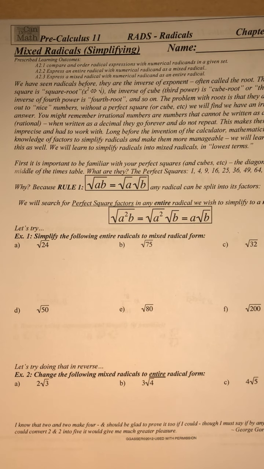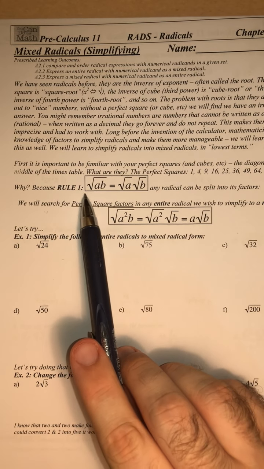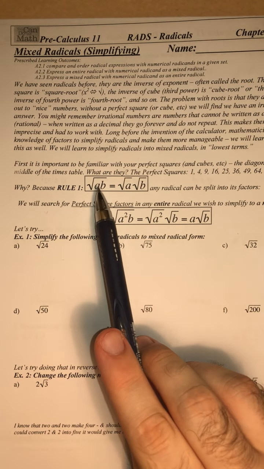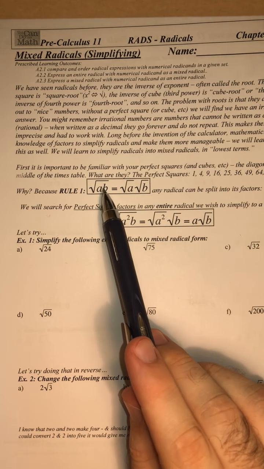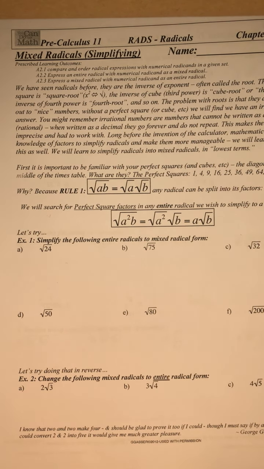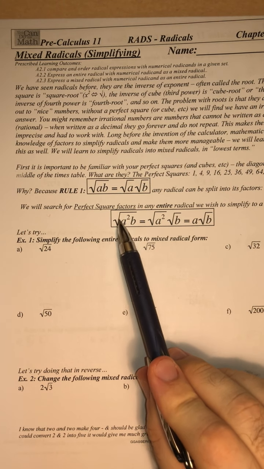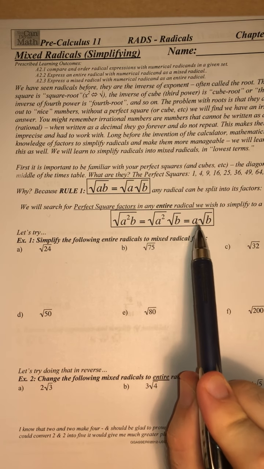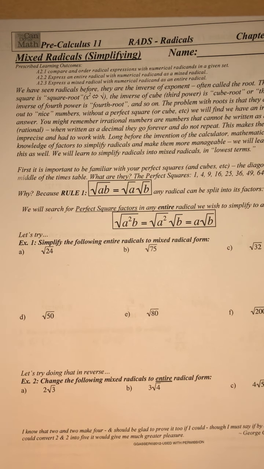The reason why we want to do this is because using rule number 1 here, just in the reverse, if I have something with the same root, I can combine them together. I can also do the reverse. If they're in the same root, I can split it up into its factors. The reason why I want to do that is I can take a perfect square here, separate them, and then actually take the square root of that perfect square to get a number outside. So I want to be doing these for the examples that we're going to do here. That's my strategy for what we're doing today.